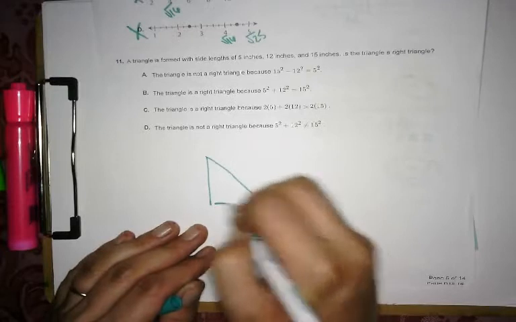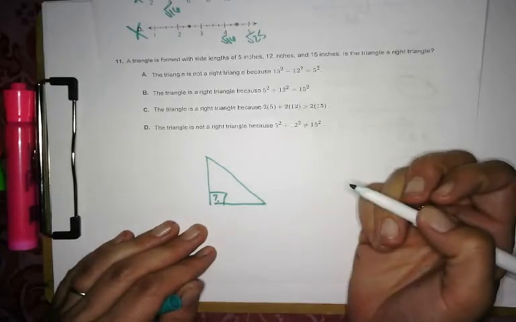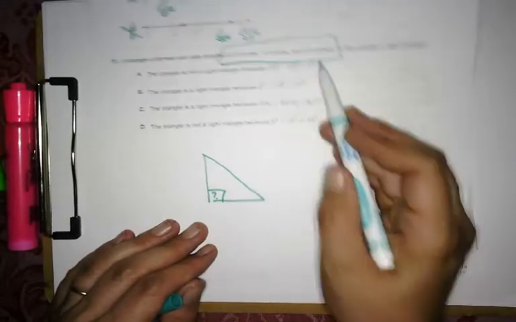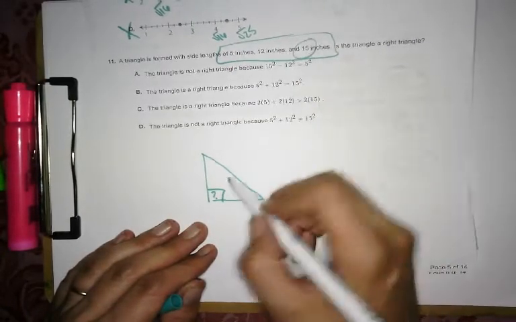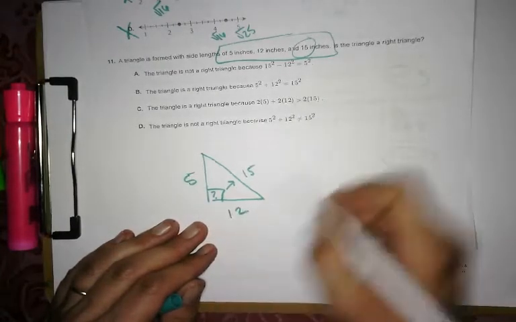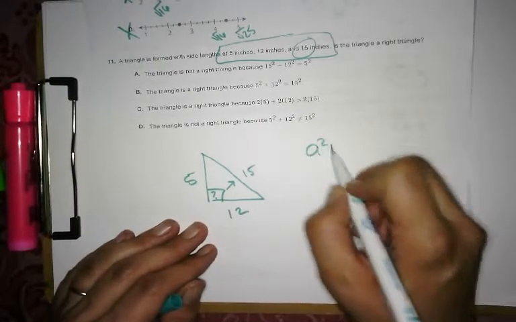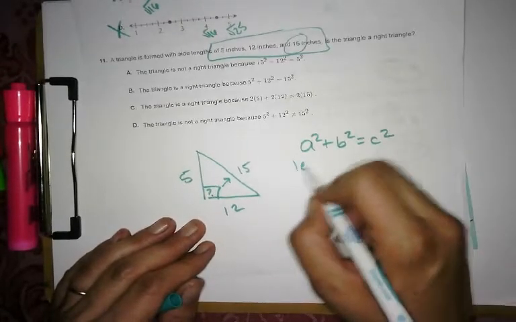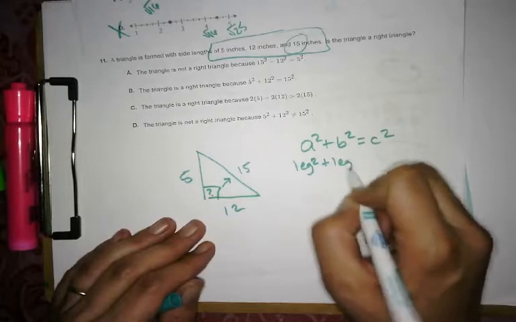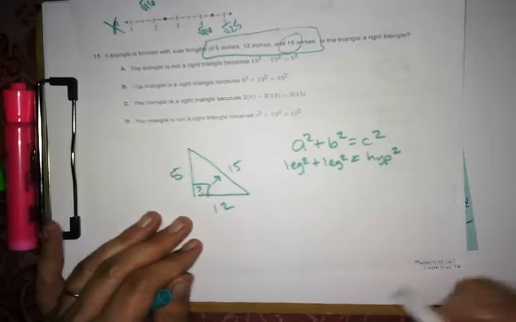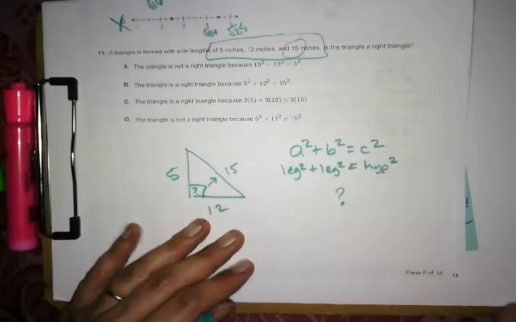Okay, we did go through this yesterday, but just in case you forgot, if I'm trying to check to see if something is a right angle here for a right triangle, then I'm checking to see these lengths. I just need to put the largest one in the space of the hypotenuse. And then I'm checking to see, is a squared plus b squared equal c squared? Or in regular words, is leg squared plus leg squared equal to hypotenuse squared? So I'm checking that. Is that true?